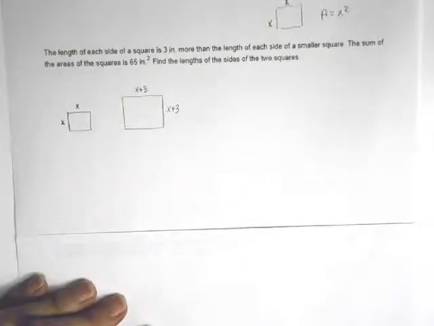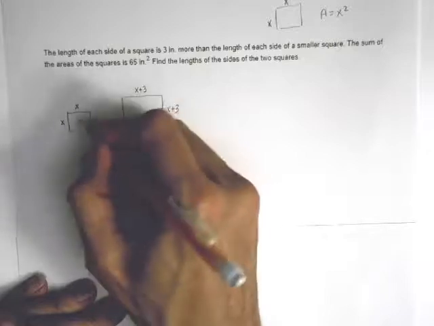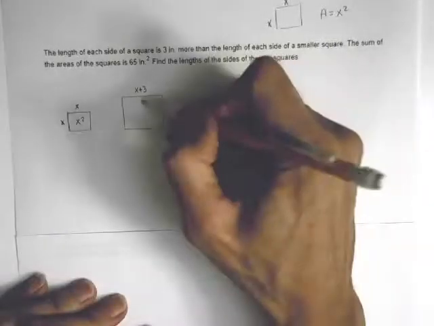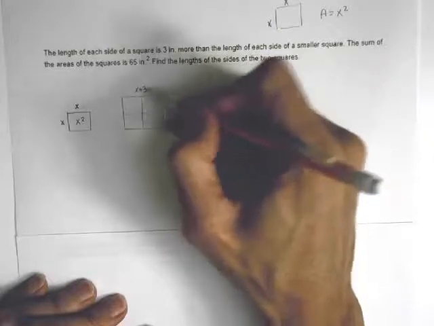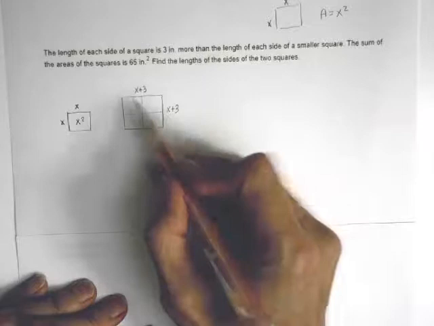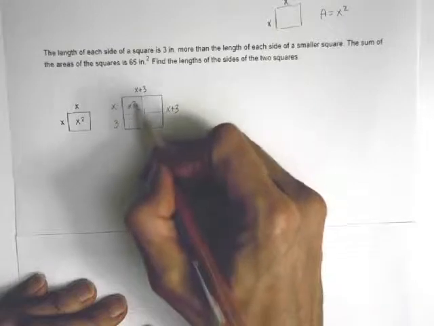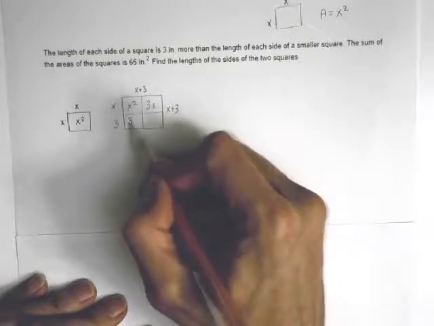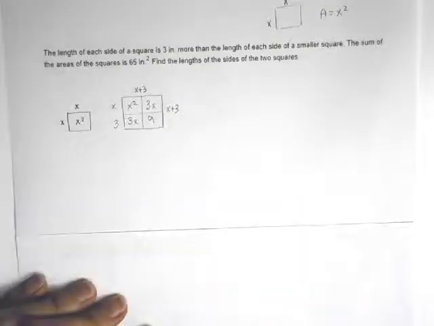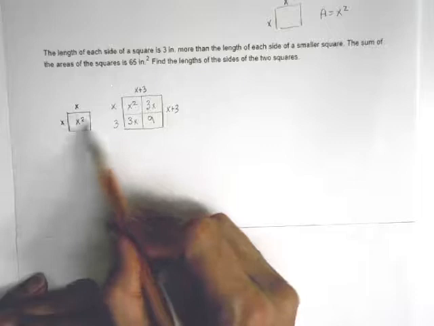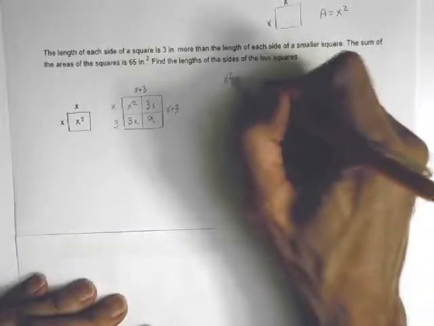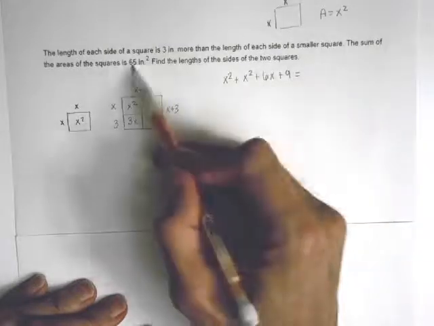It says the sum of these areas is 65 inches squared. Well, we talked about the area of this one being x times x, so the area of this one is x squared. And the area of this one is x plus 3 times x plus 3. If we think of it like we usually write it, x times x gives me x squared. This gives me 3x. This gives me 3x. This gives me 9. So I'm going to add up my two areas. Inside this square, I have x squared. Inside this square, I have x squared plus 6x plus 9. And I know when I add those together, I'm going to get 65.